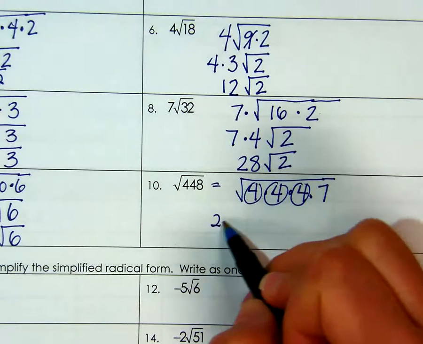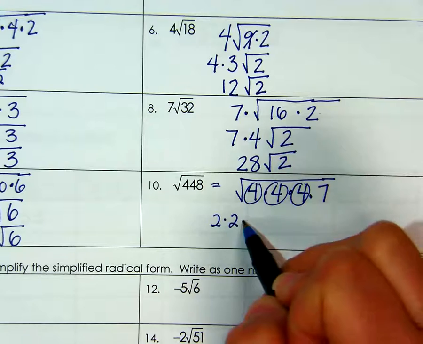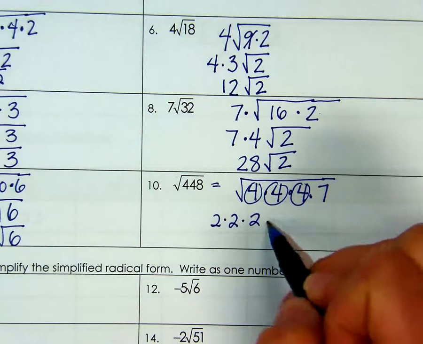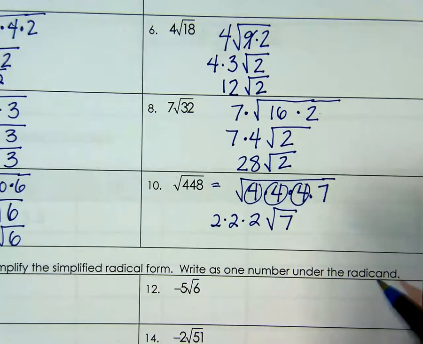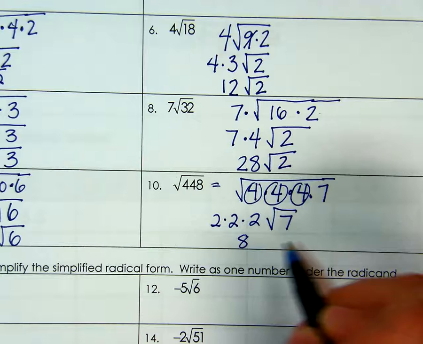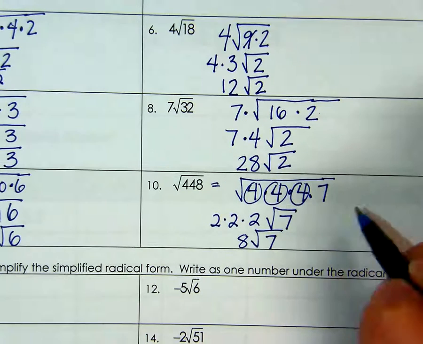Square root of 4 is 2. Square root of 7 remains. 2 times 2 times 2 is 8. Square root of 7.